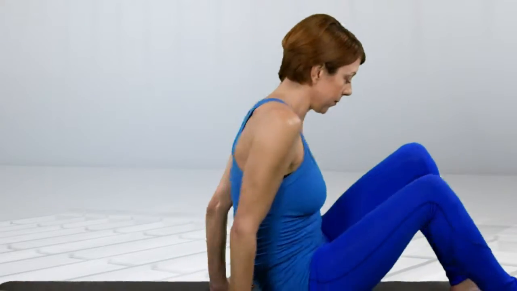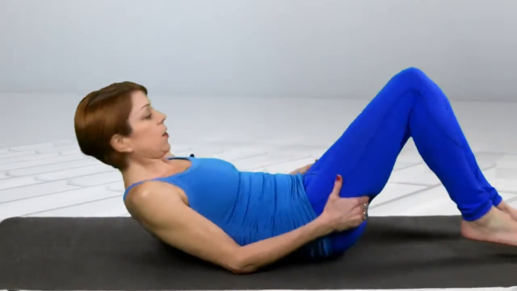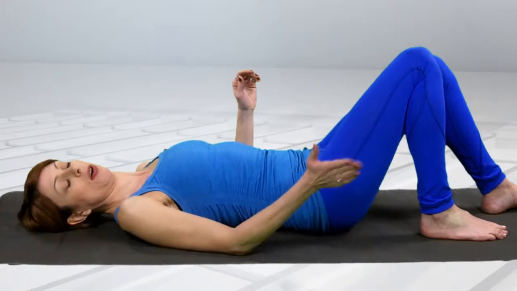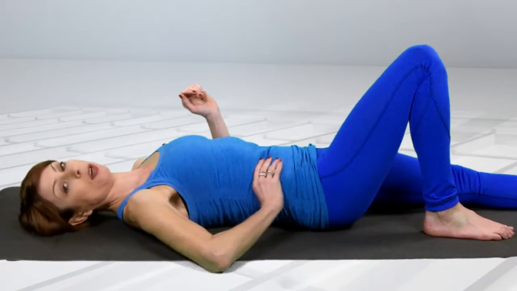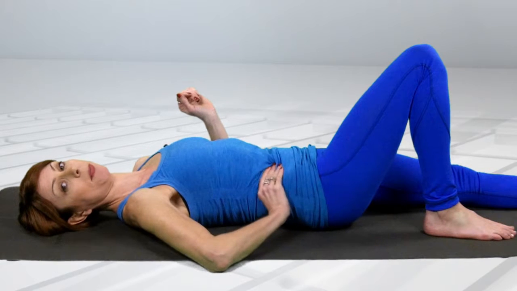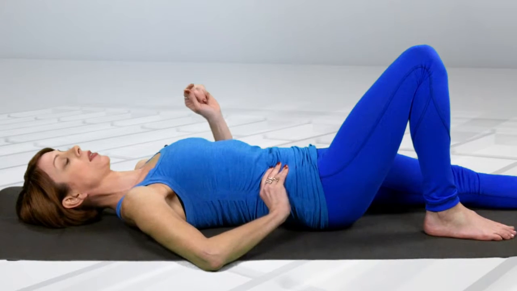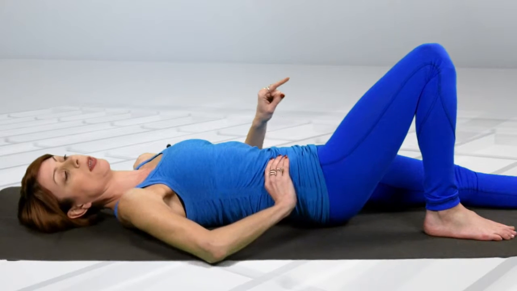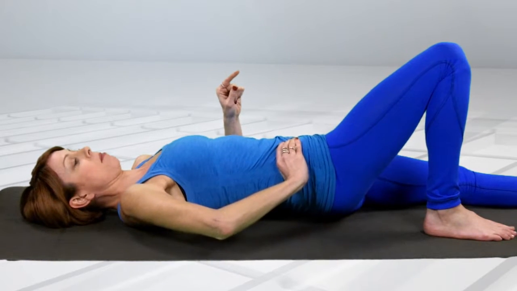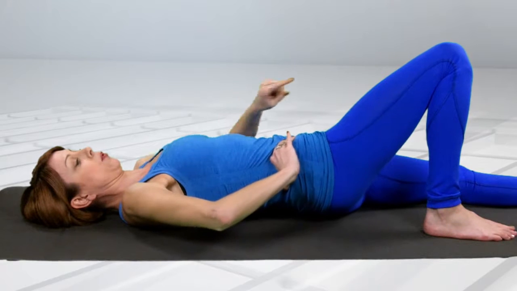So come on down onto the ground. You're going to bend your right leg, straight leg on the left. Okay, I want you to put your hand on your right hip and feel what happens. As I press my foot into the ground and push my knee forwards, look what happens. My hip lifts up and moves that way.